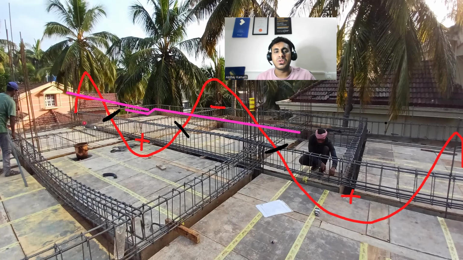Now come to the bottom. At the bottom, where is your bending moment maximum? Exactly, your bending moment is maximum at the bottom, I mean at the center in the bottom. Since your bending moment is maximum at the center in the bottom, I'll not do the lapping at the bottom.